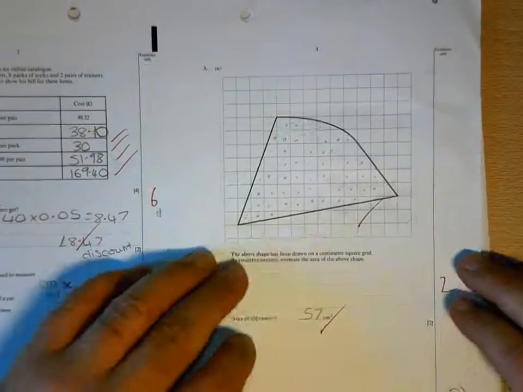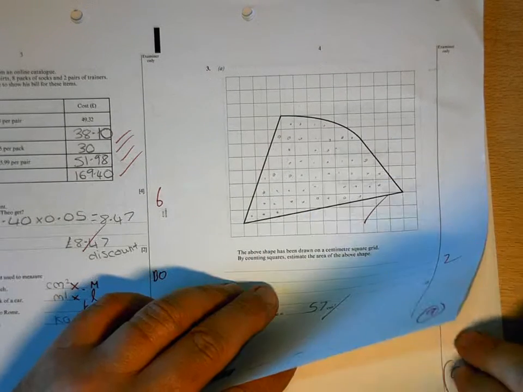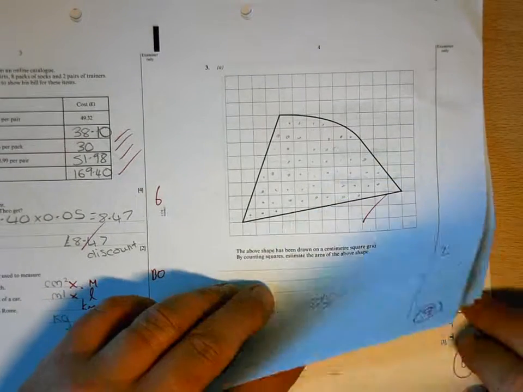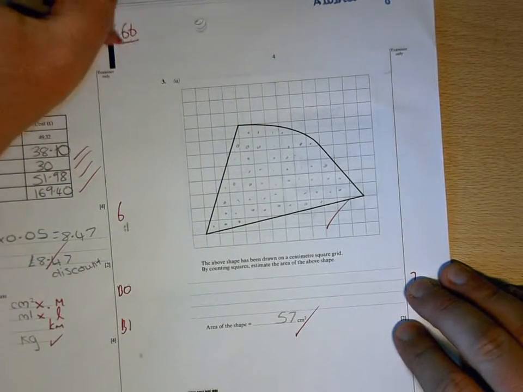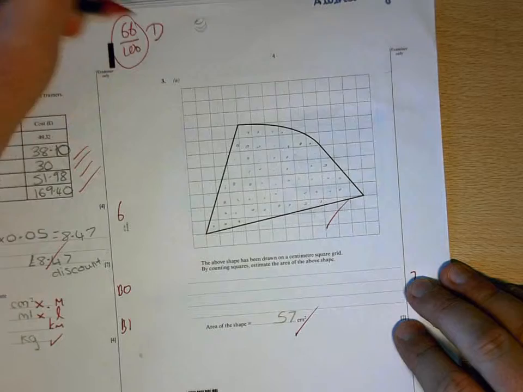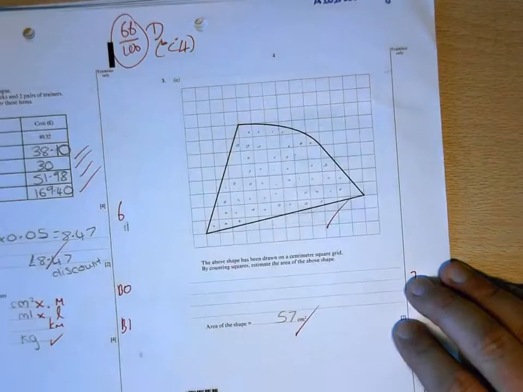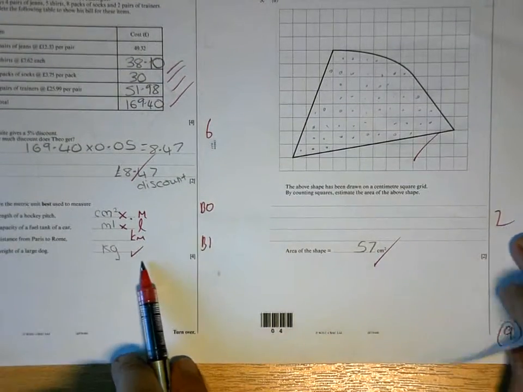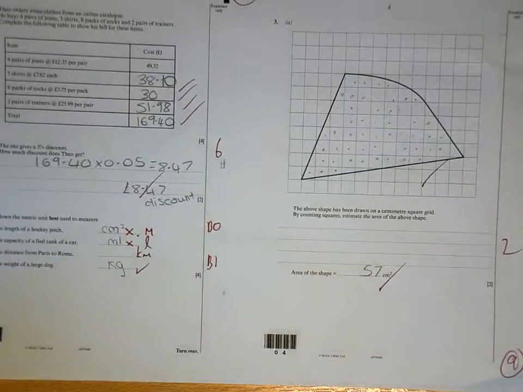Total for the paper, Alicia, is 9, 14, 21, 21, 34, 43, 47, 50, 59, 65, 66. So that's good. I'm calling it a D. It's only 4 marks off a grade C, and there's 3 marks there straight away. So we don't have to look far into that to pick up the 4 marks that you've lost. So that continues to be very encouraging, Alicia. Well done.